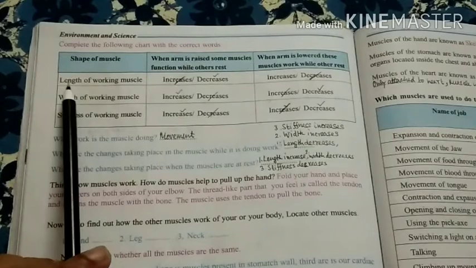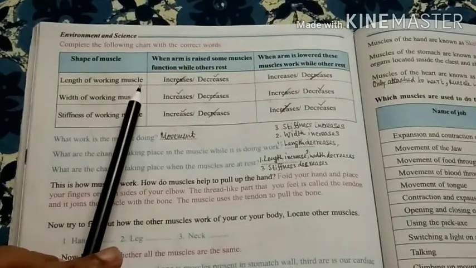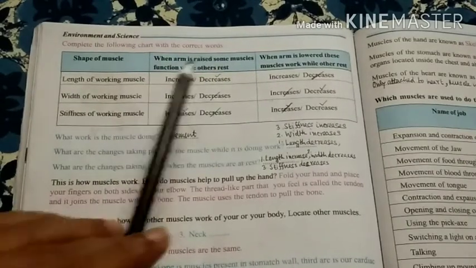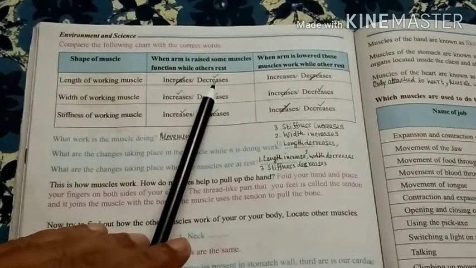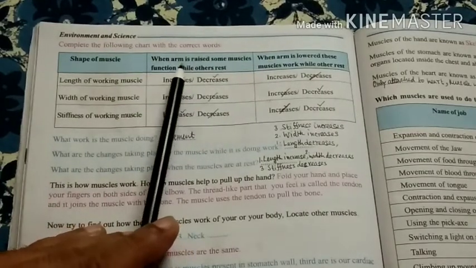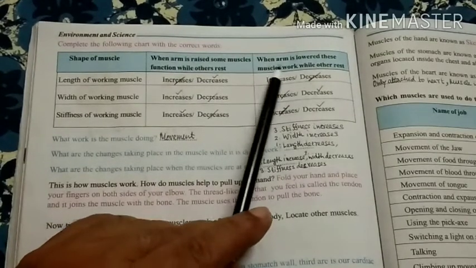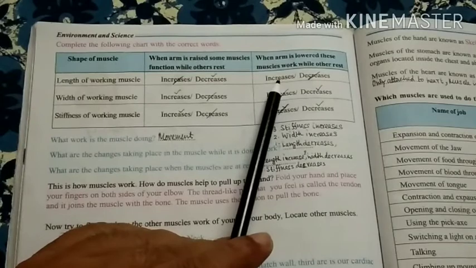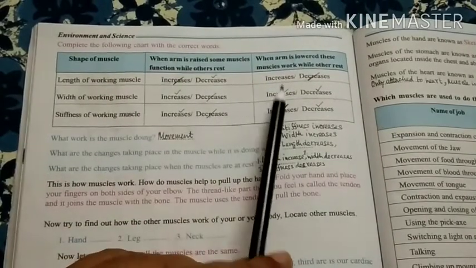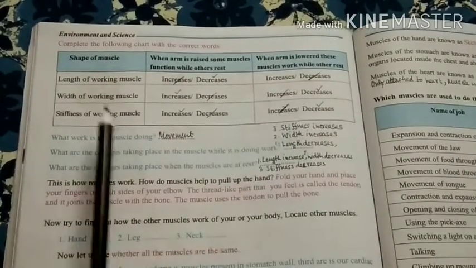Now, in case of length of working muscle, it decreases when the arm is raised, and when the arm is lowered, the length of the working muscle increases.